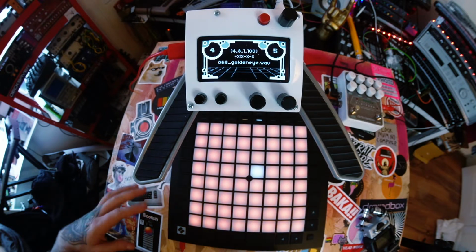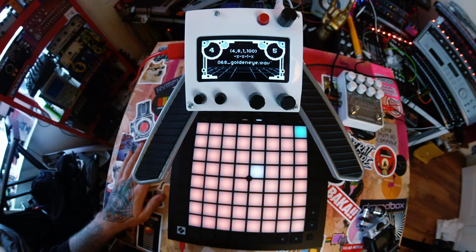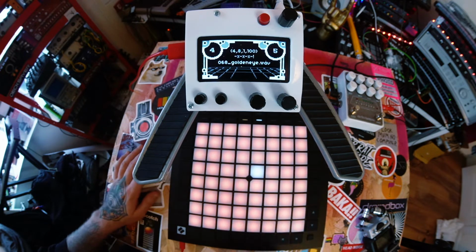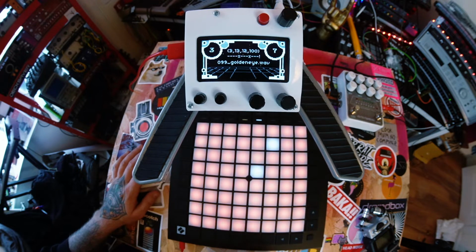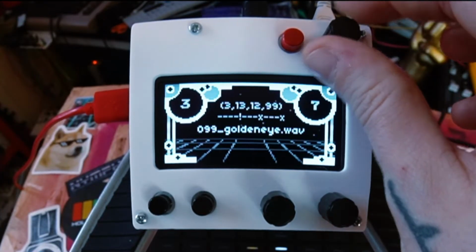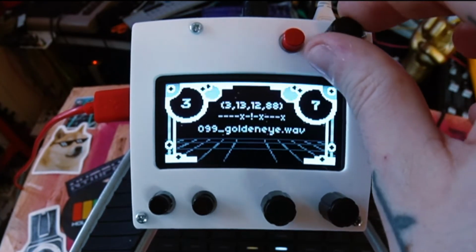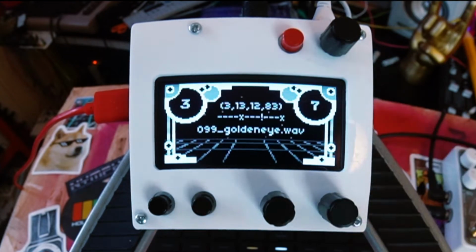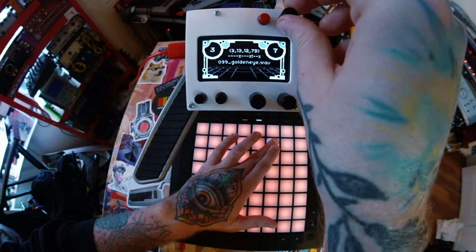Now, the real beauty of this is when you start bringing in other pads and seeing what happens and how they kind of all intermingle. So let's just pick another one. That's a pretty strange sample. It's worth saying at this point, actually, you can change the volume of the sample by holding down the pad and using this button up here, because that's quite loud. So let's bring that down.